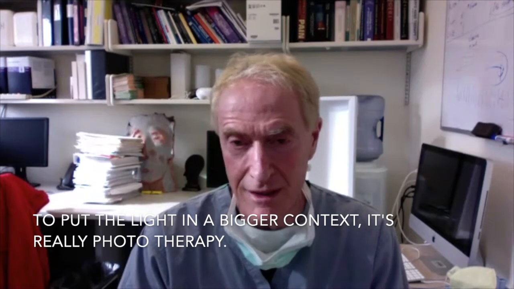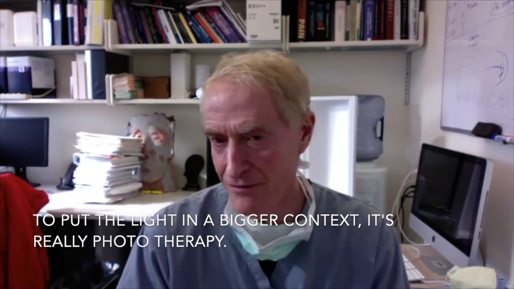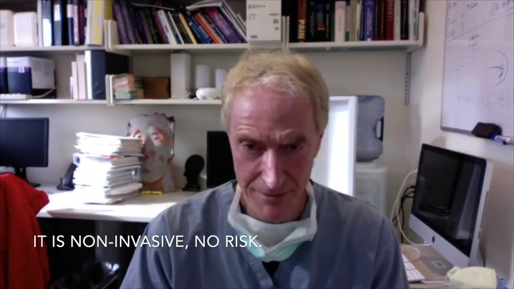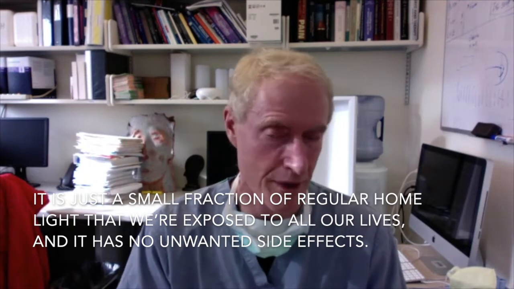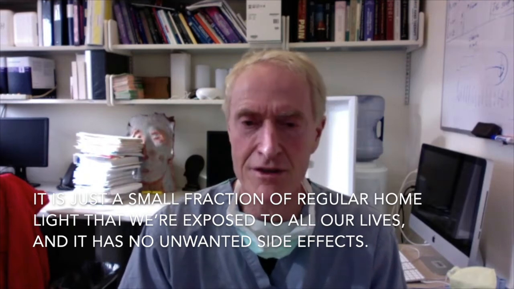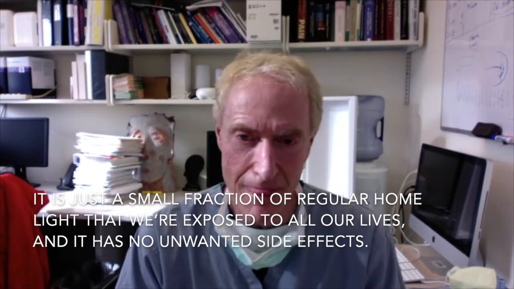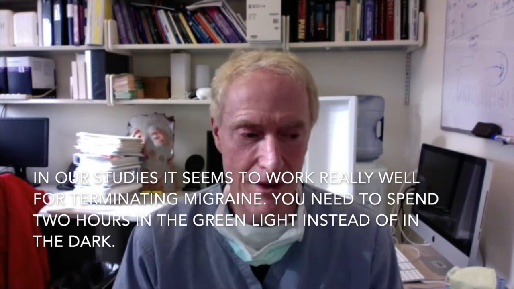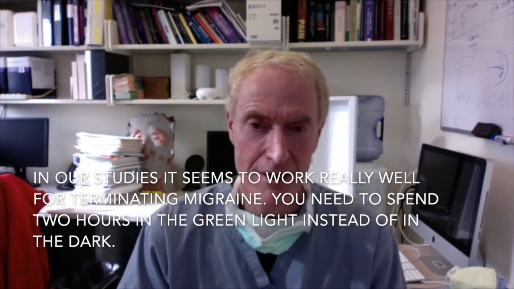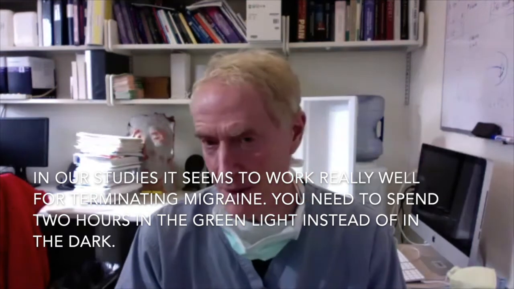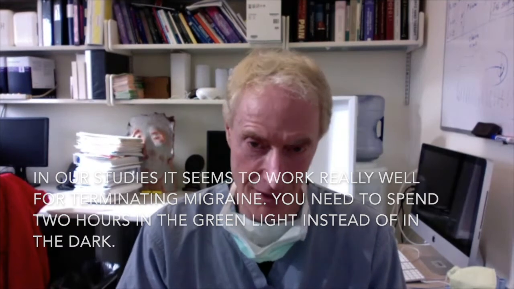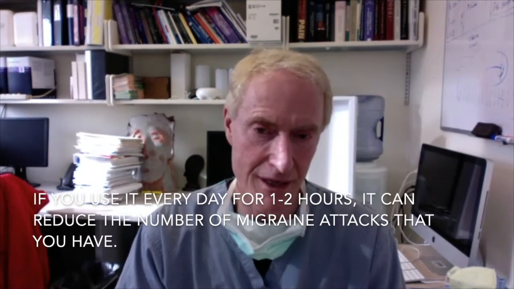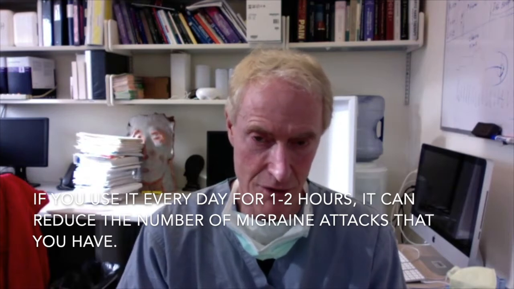If you want to put it in the big context, it's really phototherapy. It is non-invasive. It has no risk. It is just a small fraction of the regular room light that we're exposed to all our life, and it has no unwanted side effects. In the studies that we are doing, it seems to work really well for terminating migraine. For this, you need to spend two hours in the green light instead of in the dark. And if you use it every day for one or two hours, it can reduce the total number of migraine attacks that you have.